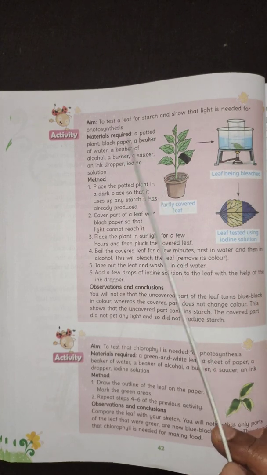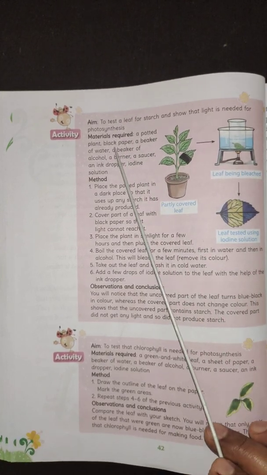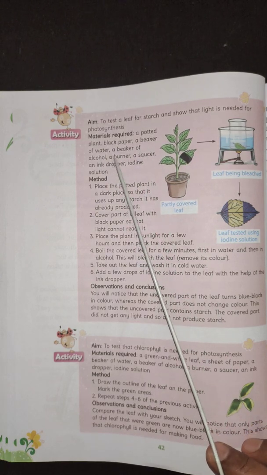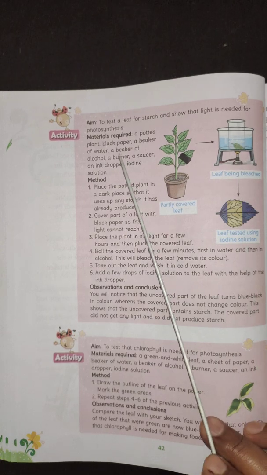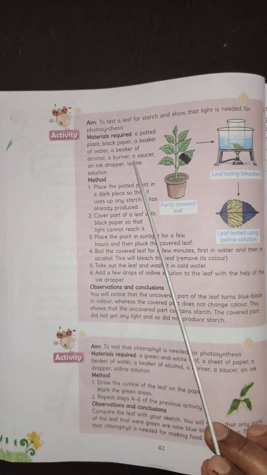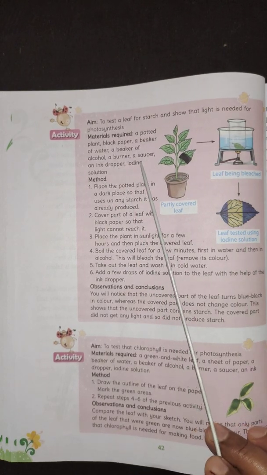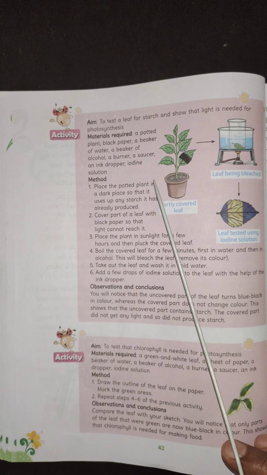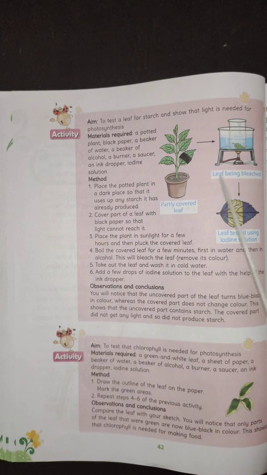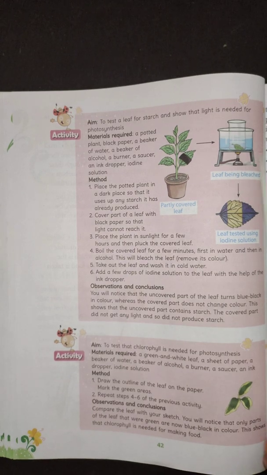Materials required: a potted plant, black paper, a beaker of water, a beaker of alcohol, a burner, a saucer, an ink dropper, and iodine solution. So we require a saucer, an ink dropper and iodine solution. Now we're going to learn how we are going to use this method.